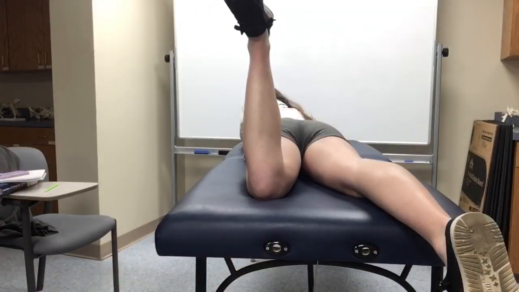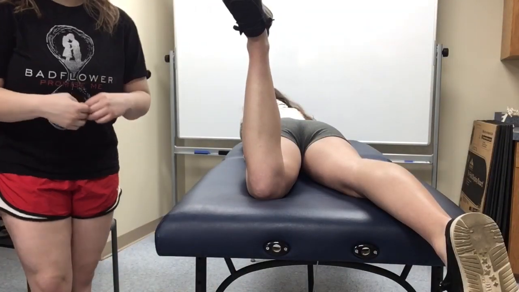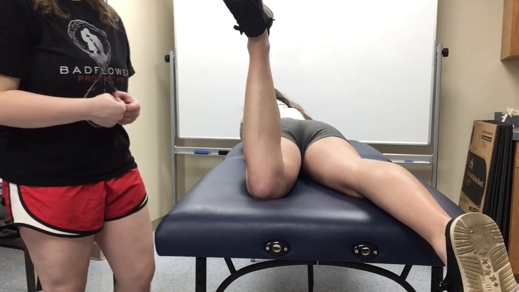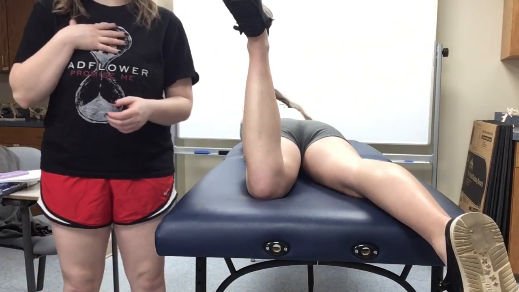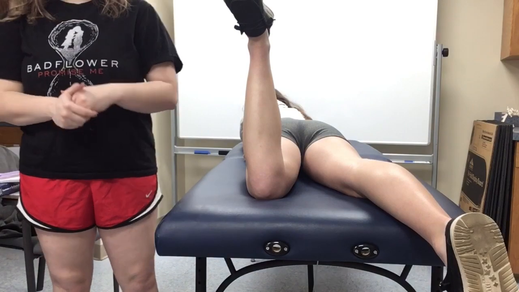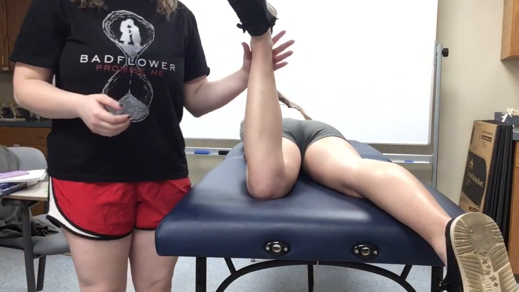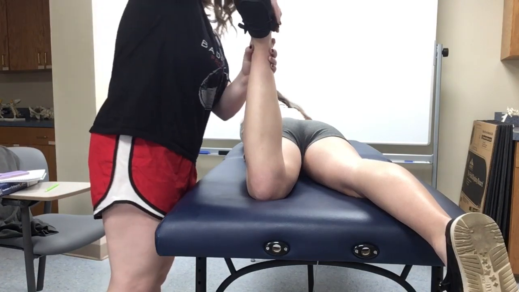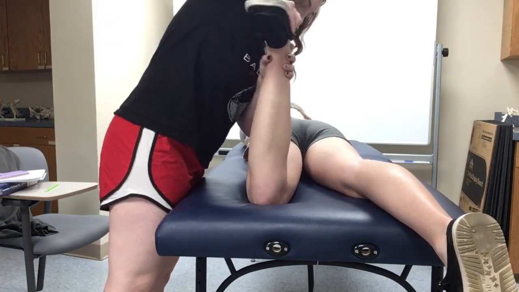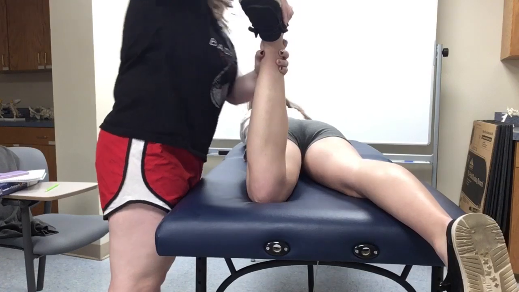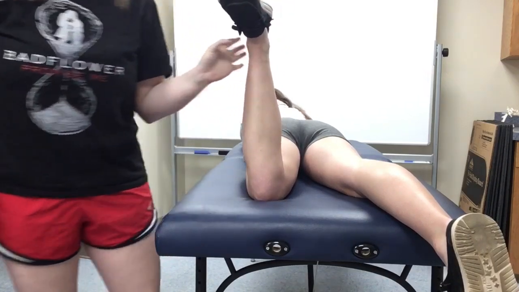Alright, the next test we're going to do is the Apley's test, which a positive would mean there's a meniscus tear. This isn't something I can feel as someone giving the exam, but this is something that she would feel pain or discomfort in. So I'm going to stabilize the ankle, place my other hand on top of her foot, and just press down right into the table. Any pain? Nope. So that's a negative test.